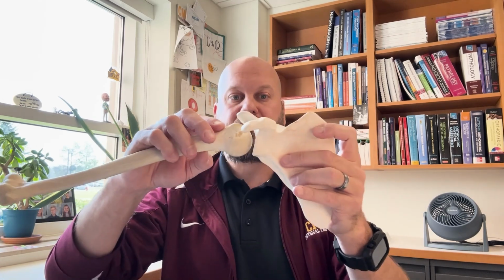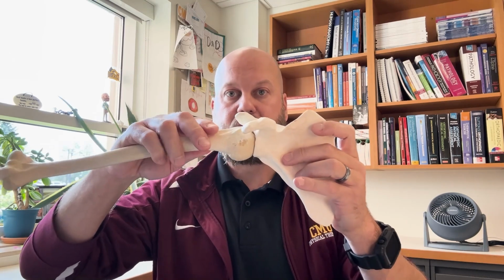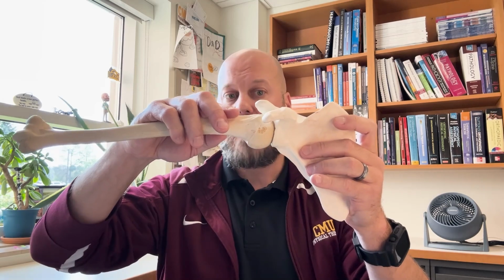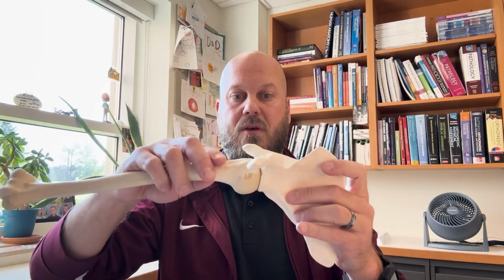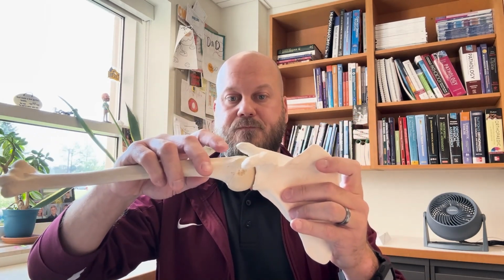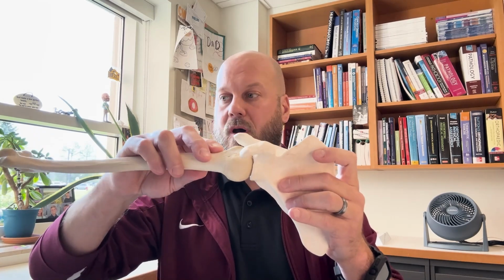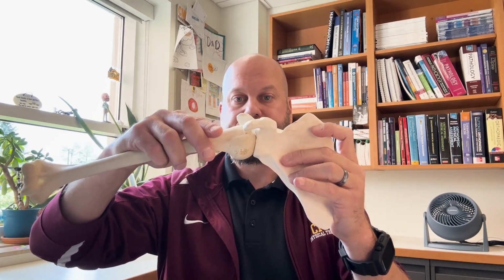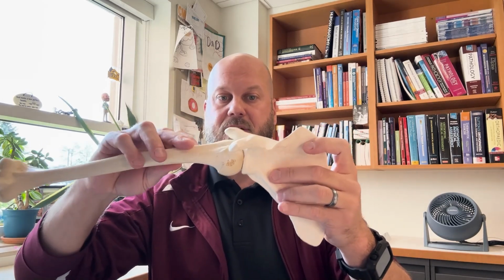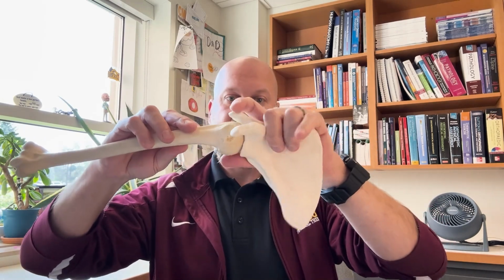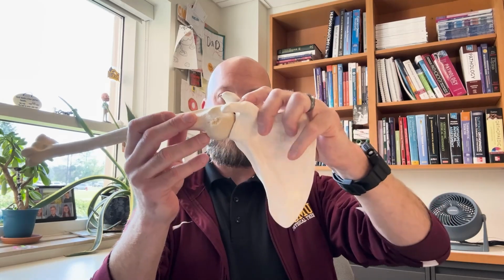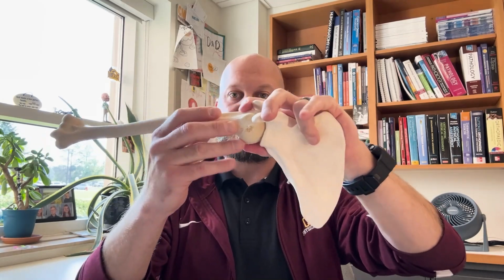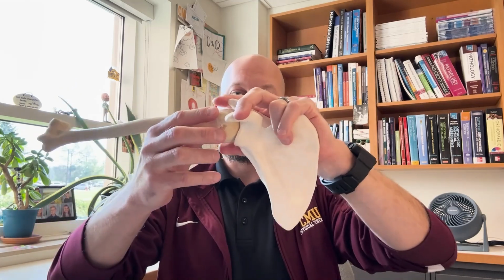The last one I want to mention is internal and external rotation at 90 degrees of abduction. So this will be more of a sagittal plane rotation. The axis, it's hard to hold these and also manipulate the model here, but the axis is almost going to go through the long axis of the humerus.